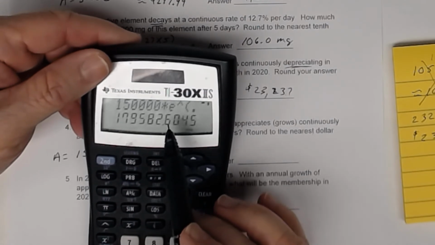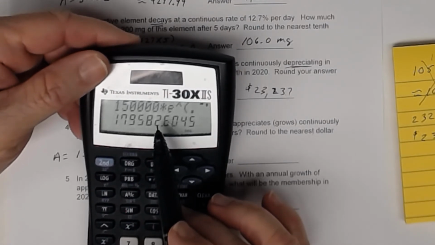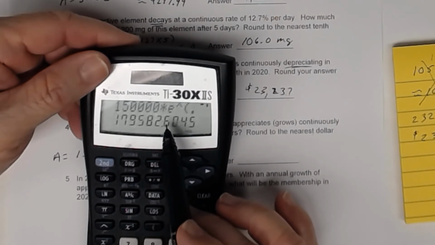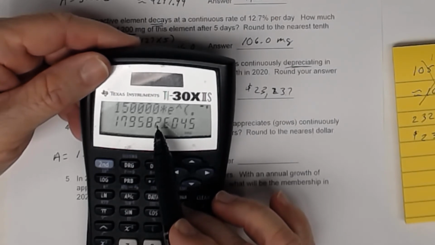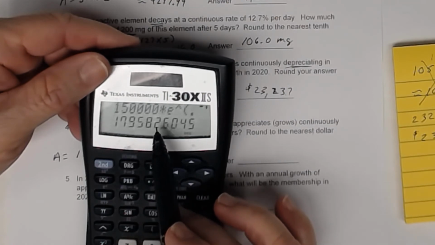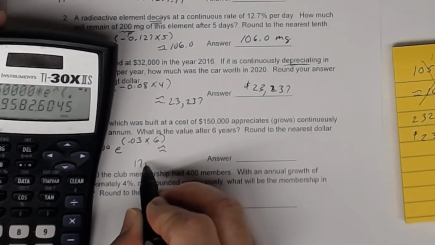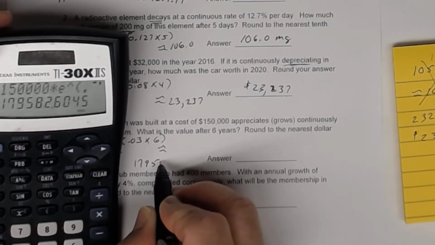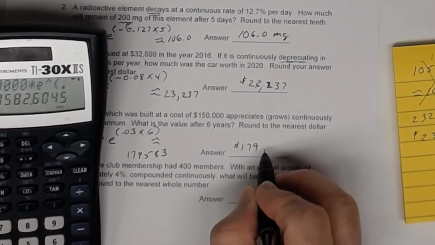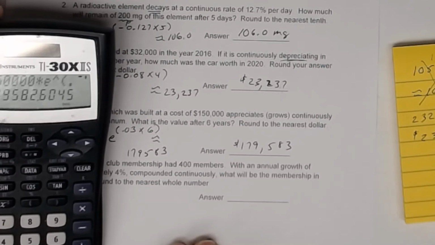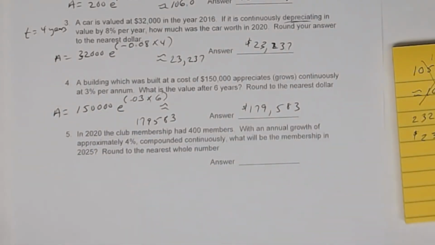So notice the nearest dollar means the ones place. So now you have to look at the tenths place. Since this is greater than or equal to 5, 6 is greater than or equal to 5, you have to add 1 to the 2. So 179,583. All right, so $179,583.